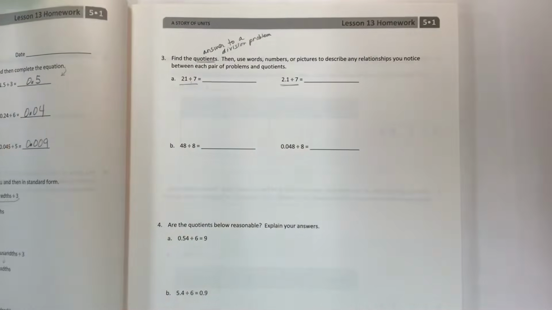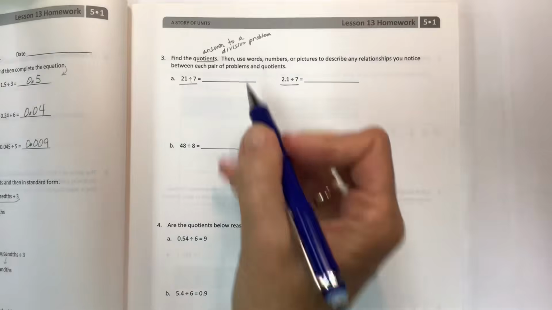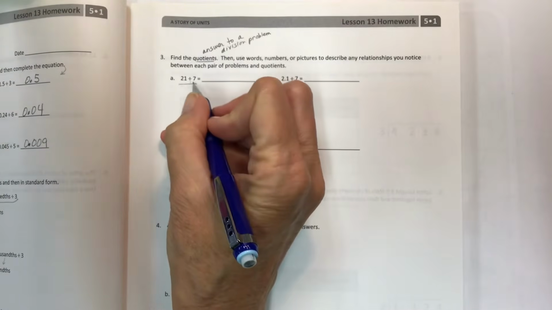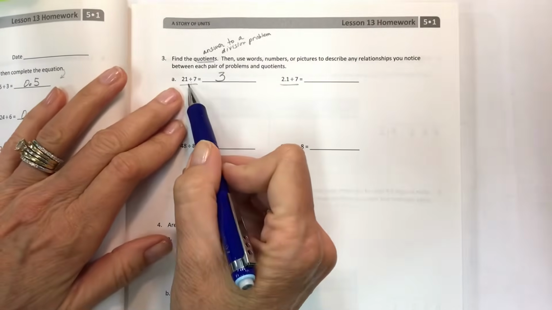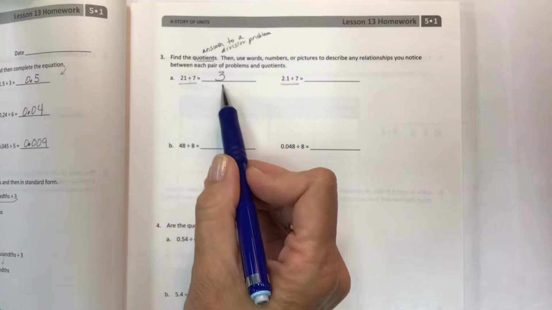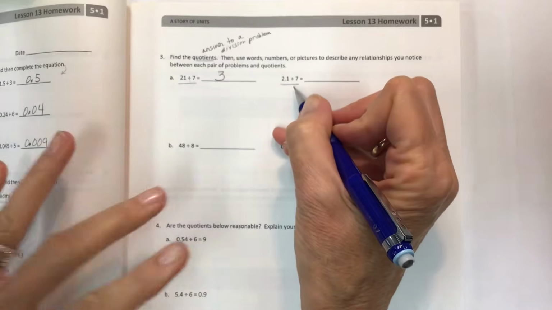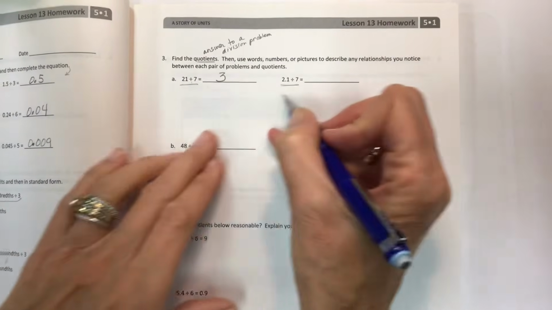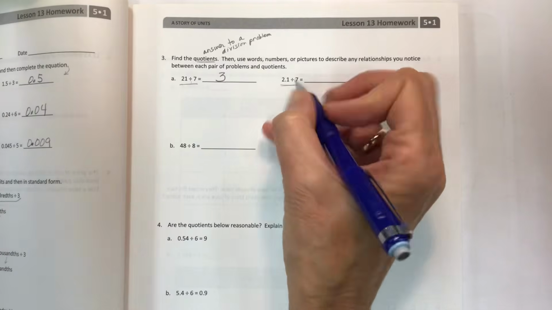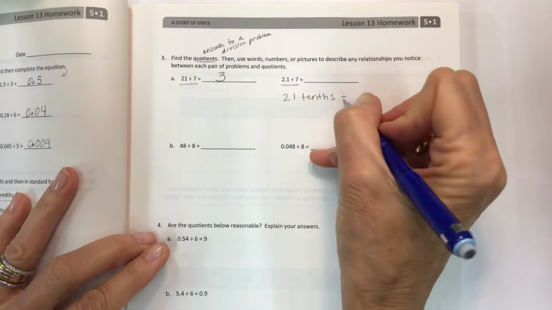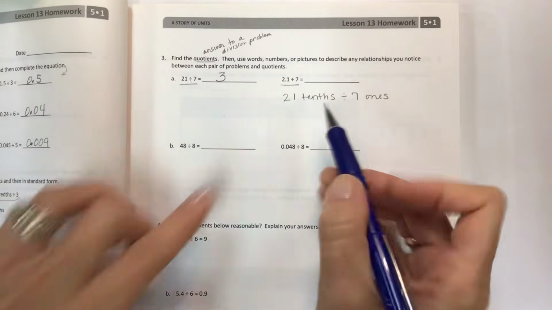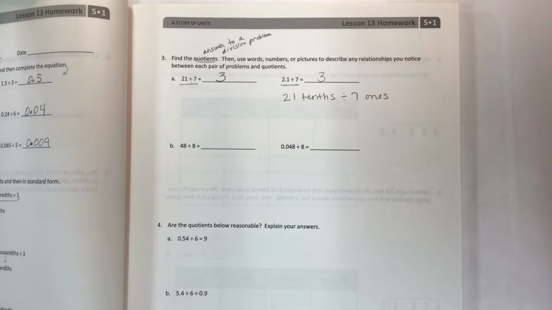Then we're going to explain any relationships you notice between each pair of problems and quotients. Now, this and this look very similar, okay? So here we have 21 ones divided by 7 ones, and so we're going to get 3 ones. This is like third grade math. 21 divided by 7 is 3, and that was like the good old days when there weren't any decimals and it was so easy. But we're trying to draw this comparison. We're trying to show that it's really not that much harder. Just because we shifted it to be 21 tenths divided by 7 ones, we're still going to have 3. We just need to know where the decimal goes.